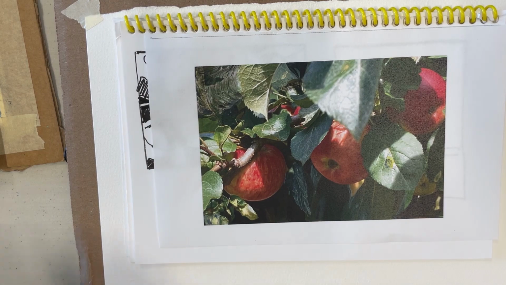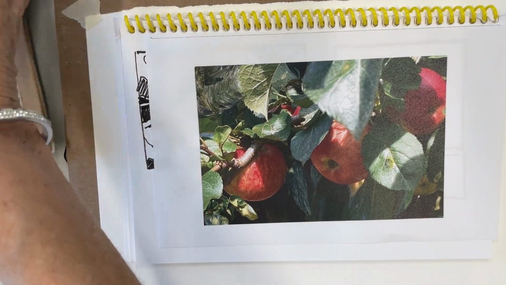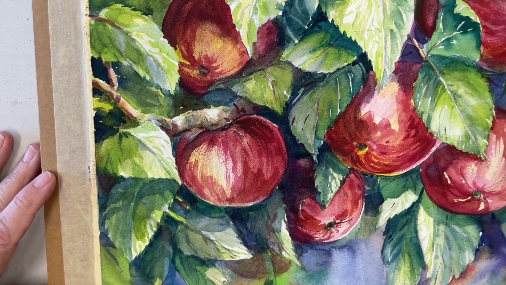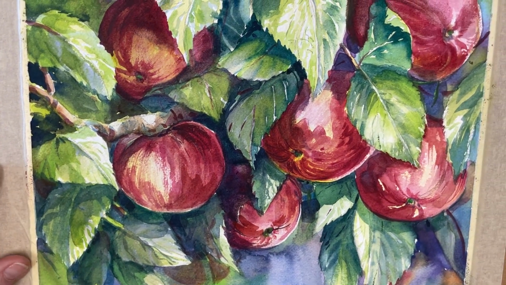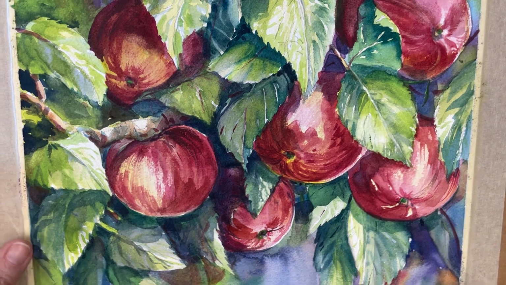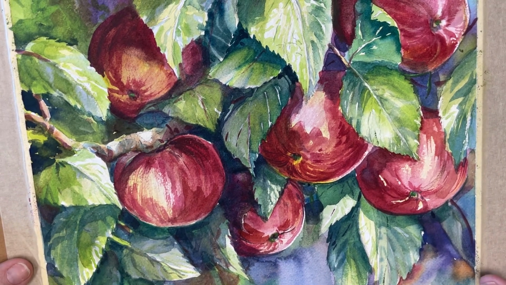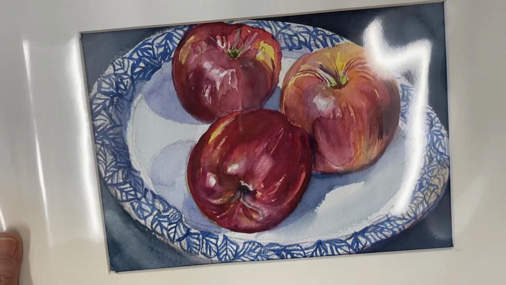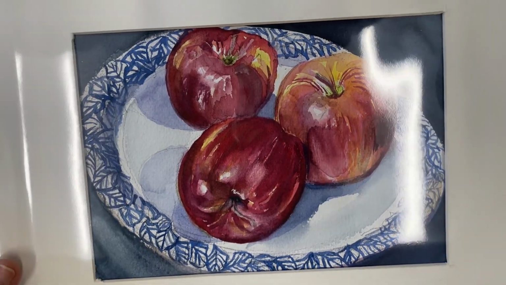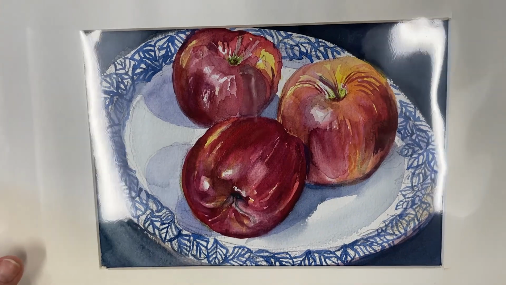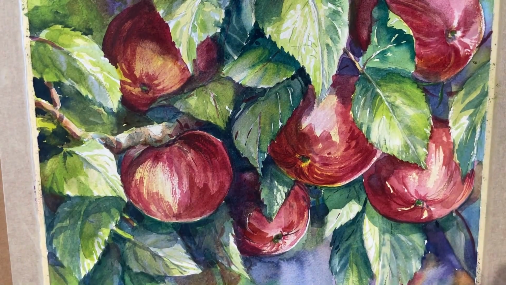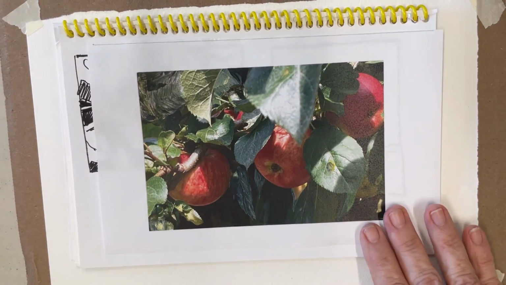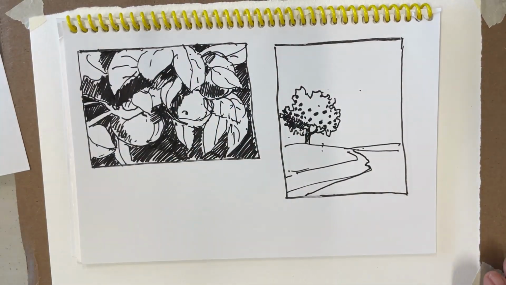All right, so today we're going to do a version of this larger painting, which is the apples and leaves as they would be growing on the tree, and we're basically going to try to be a little looser than we were when we were painting last week of the apples on a plate. I really focused on the realism there, and obviously we want them to look like apples and leaves, but let's see what happens. I'm going to use this as a reference, and I'm thinking of two things.